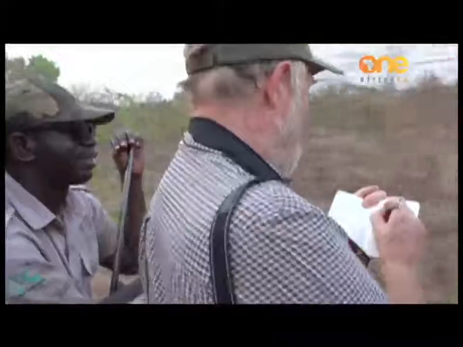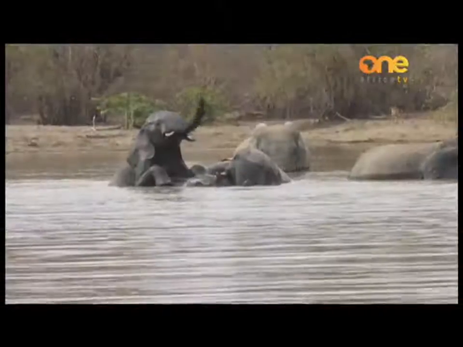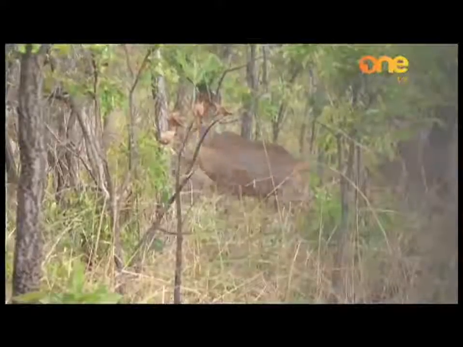Every country in the world just about has cattle, sheep, goats, horses, donkeys, but it's only Africa that has the real megafauna, the charismatic stuff which people in the rest of the world want to see.